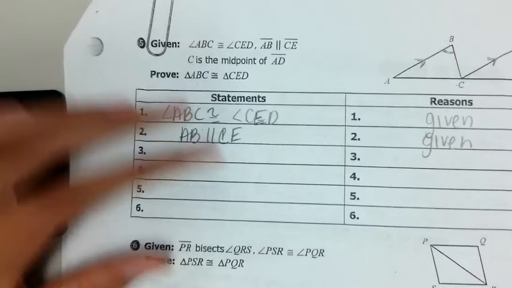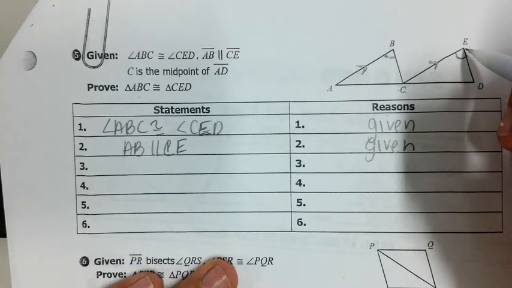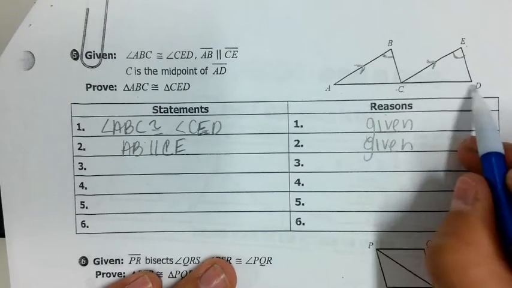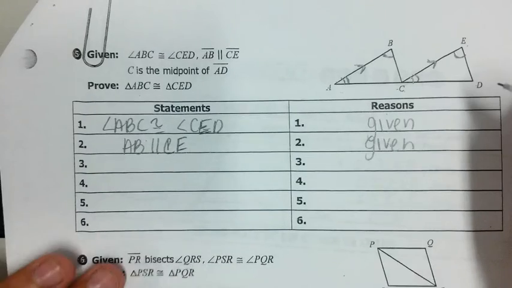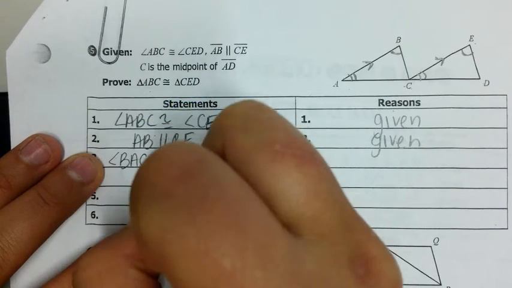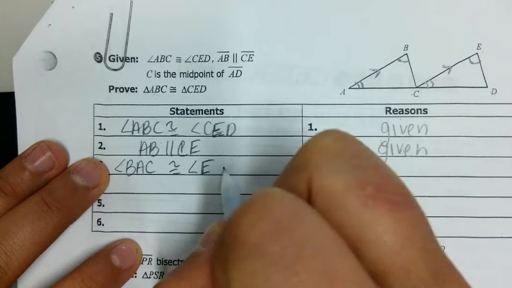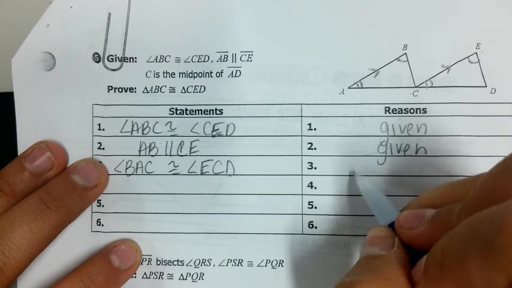So if you're here, you have two lines that have been cut by this transversal. So that means these two angles are now equal. So BAC is congruent to angle ECD because these are corresponding angles.